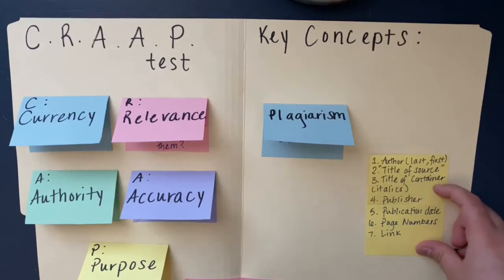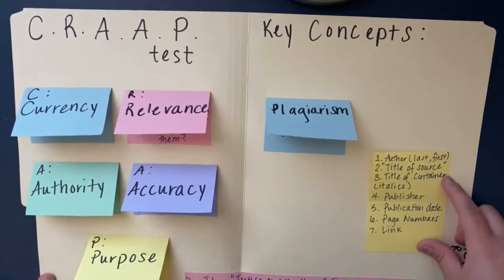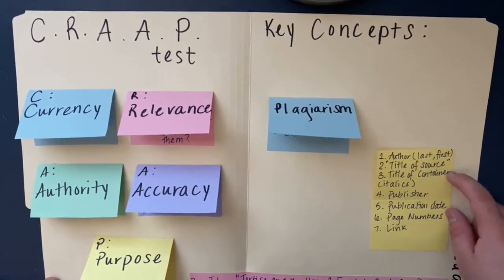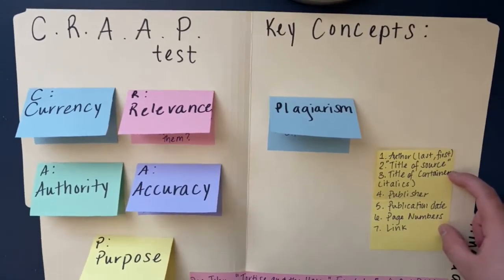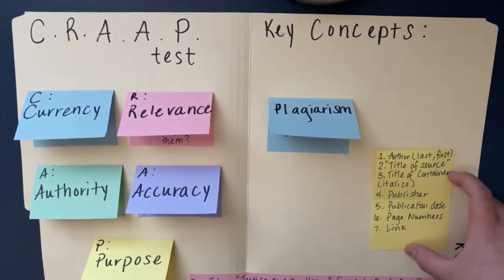And then it's the publisher who published the source of the article. Then it's the publication date, so when was this article published. Then it's the page numbers, if it's a book, what pages did you use? And then it's the link. If it's an online source, you would copy and paste the link to the article at the very end.